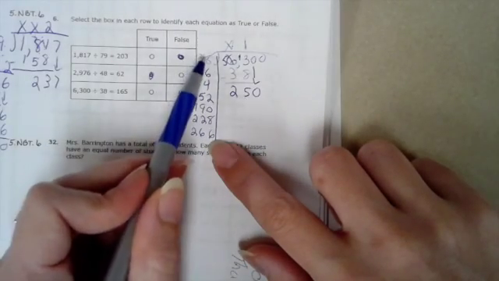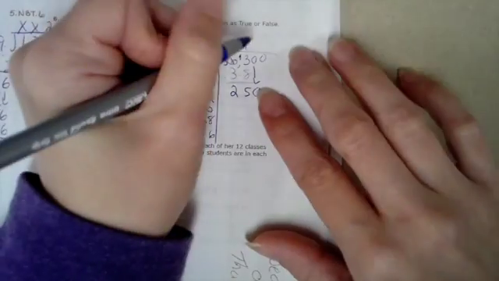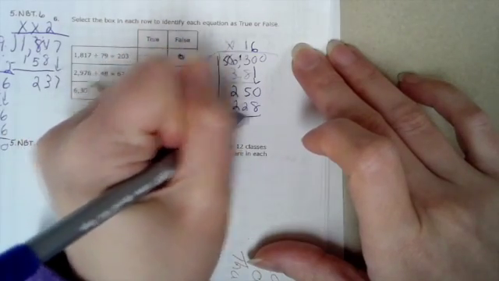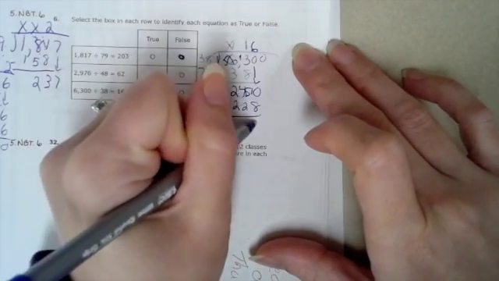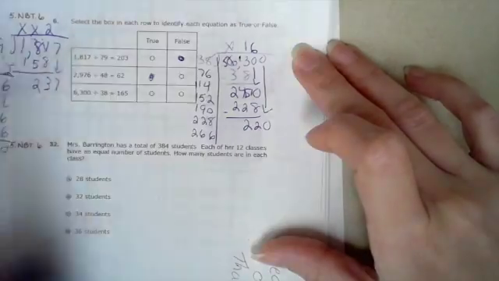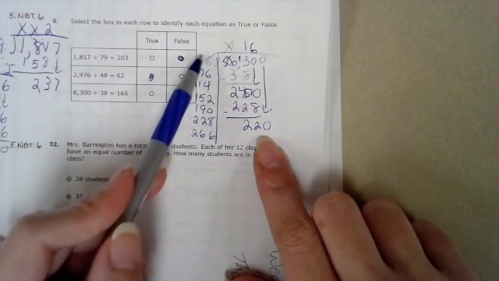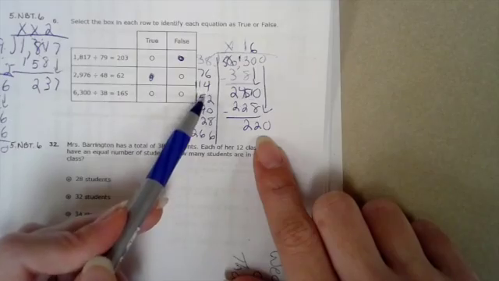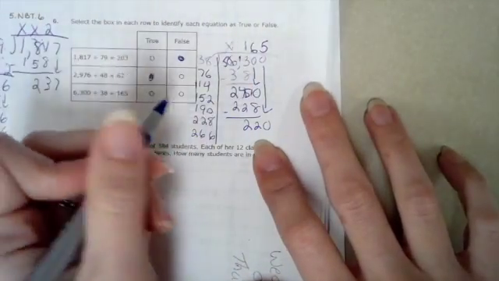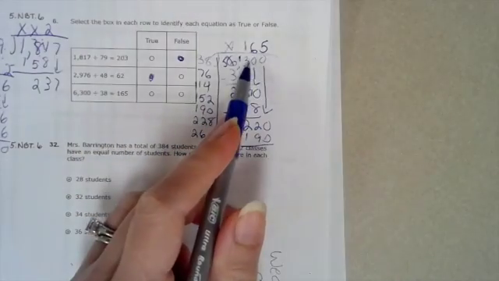So how many times will 38 go into 250? 1, 2, 3, 4, 5, 6. 6 times 38 is 228. I'm going to subtract and get 22, bring down my 0. How many times will 38 go into 220? 1, 2, 3, 4, 5. 5 times 38 is 190. Looky there, I got 165 just like they said I would.